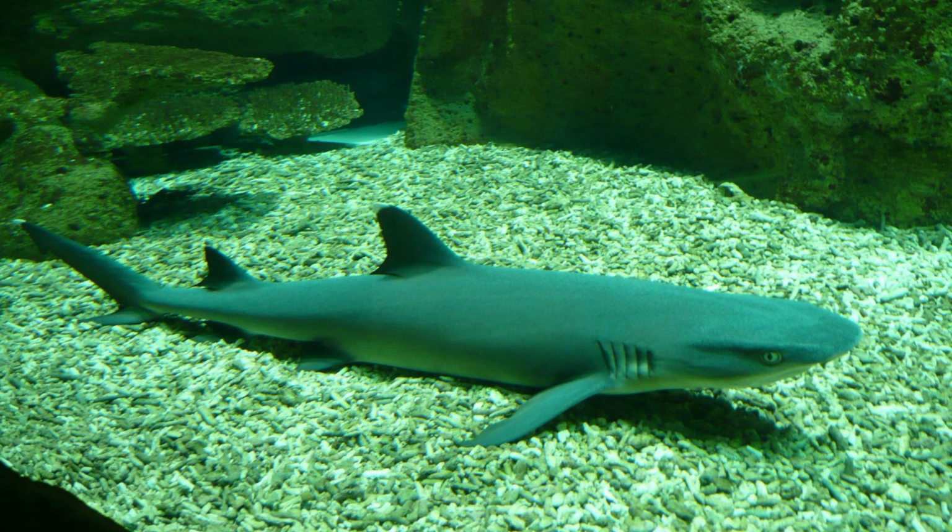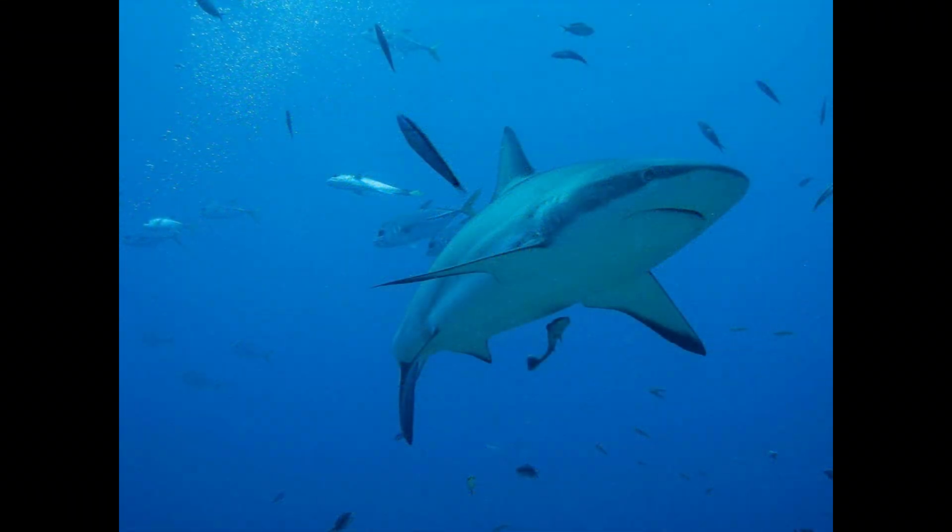Sharks are a group of elasmobranch cartilaginous fishes characterized by a ribless endoskeleton, dermal denticles, 5 to 7 gill slits on each side, and pectoral fins that are not fused to the head. Modern sharks are classified within the division Selachii and are the sister group to the Batoidea, rays and skates.